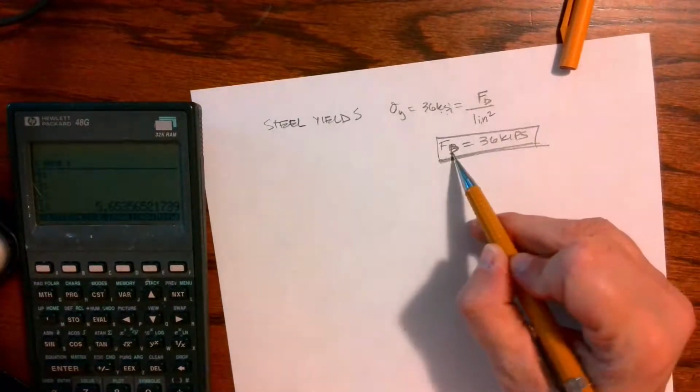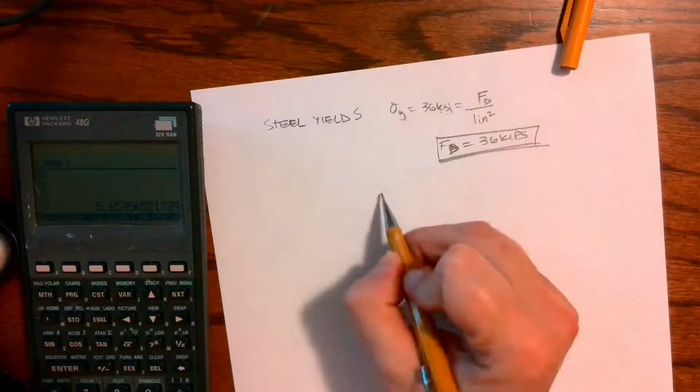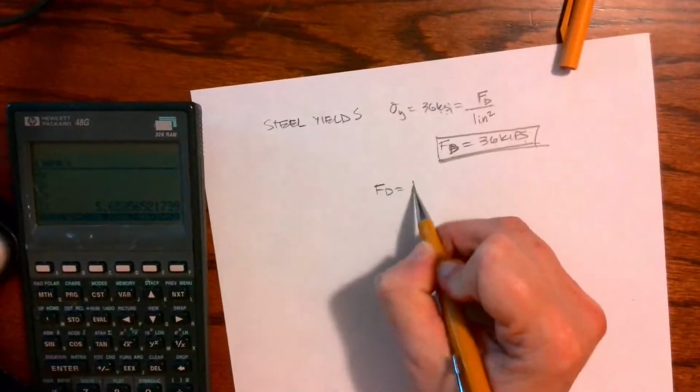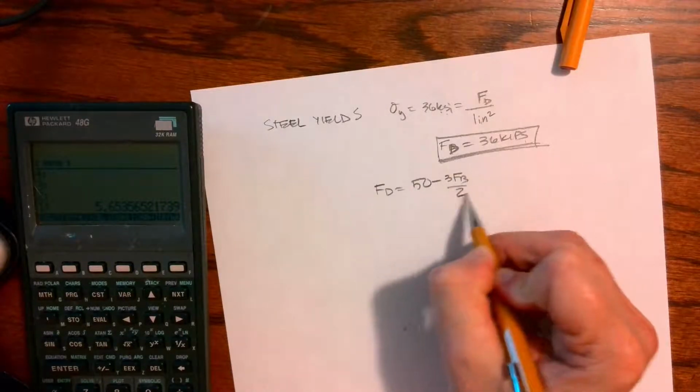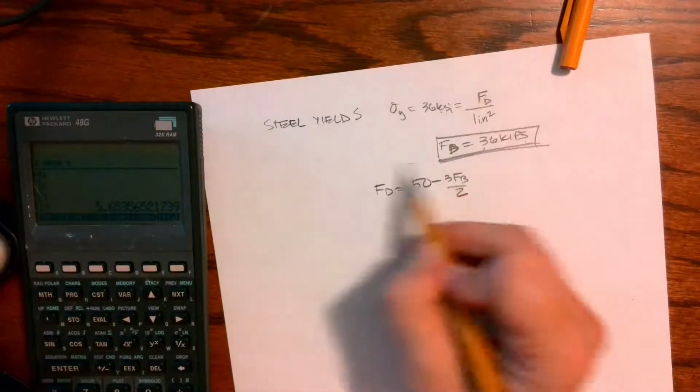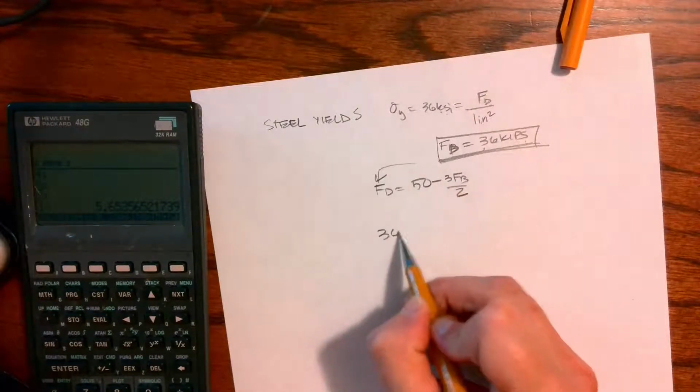So if force D can only be 36 kips, when I go back to force D equals 50 minus 3 force B over 2, then I'm having to limit this now to 36 kips.